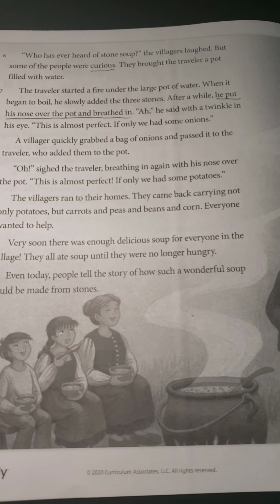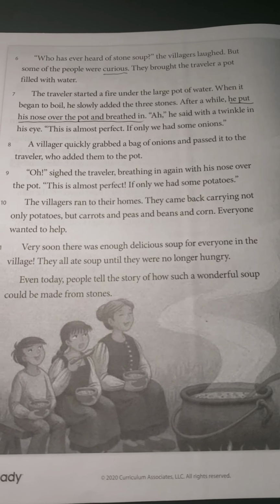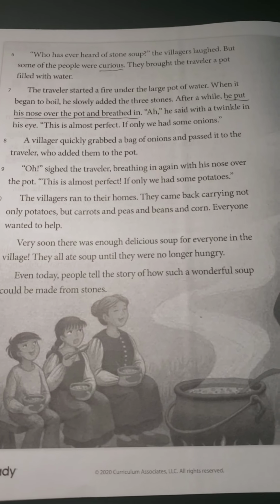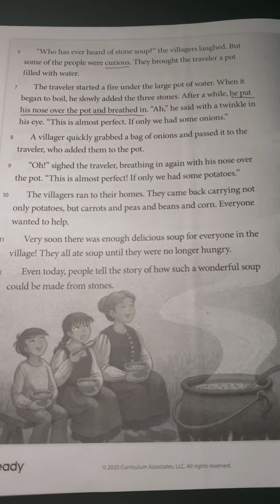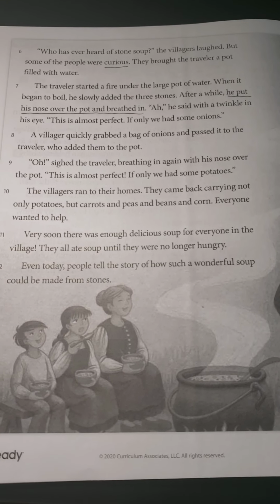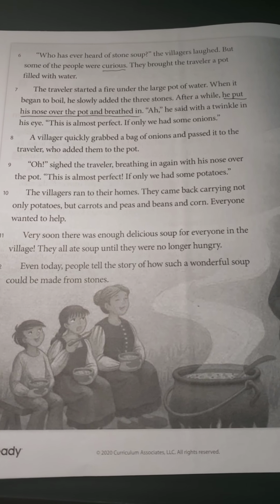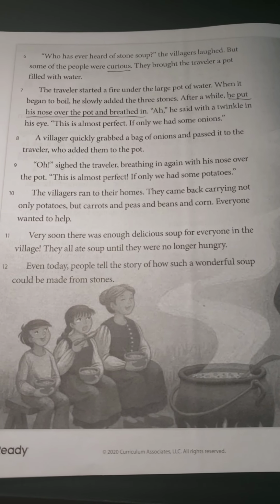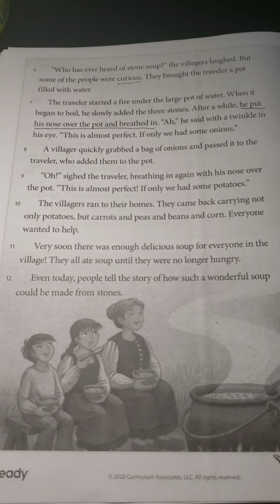Everyone wanted to help. Very soon there was enough delicious soup for everyone in the village. They all ate soup until they were no longer hungry. Even today, people tell the story of how such a wonderful soup could be made from stones.